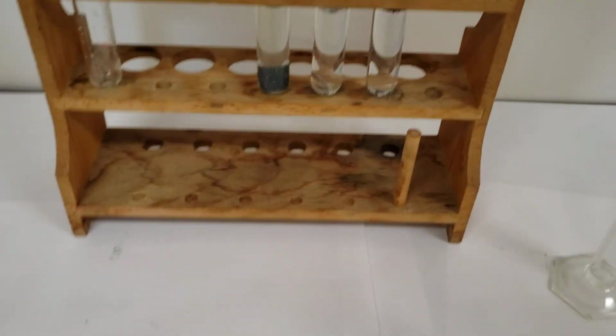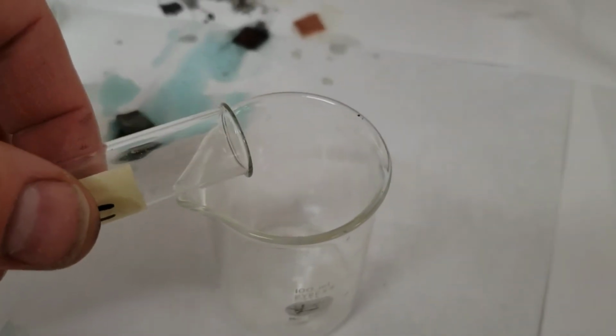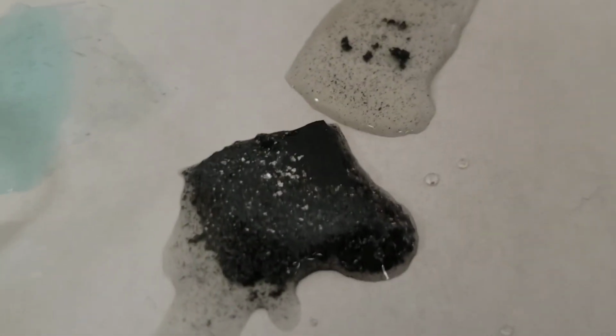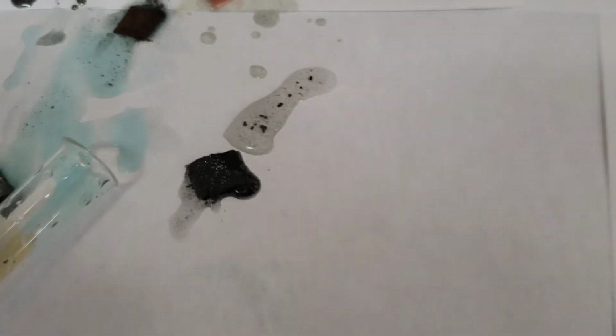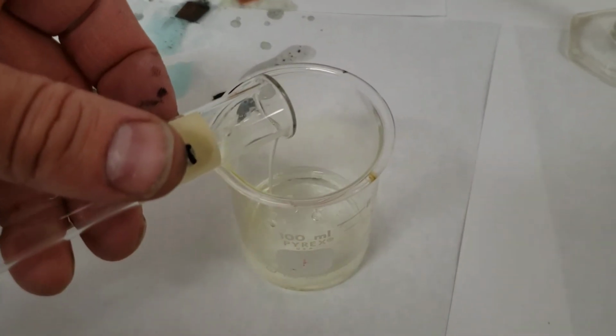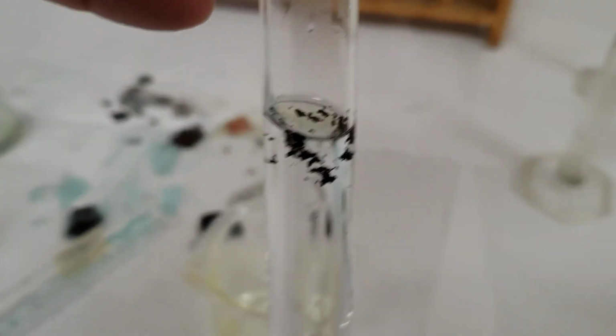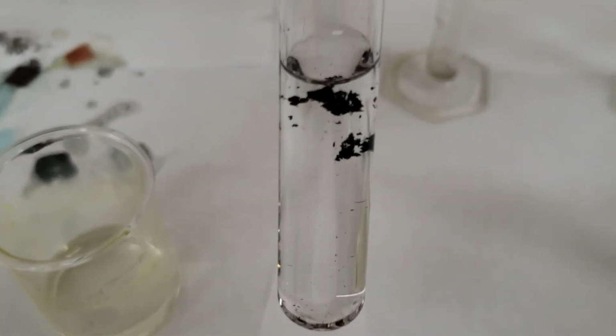And number 4. So we'll dump off the liquid there. And look at that. So that's number 4. Number 5. So it looks like this. And there it is right there. And the last one. There's not much really to dump off because that's all that's left of it.